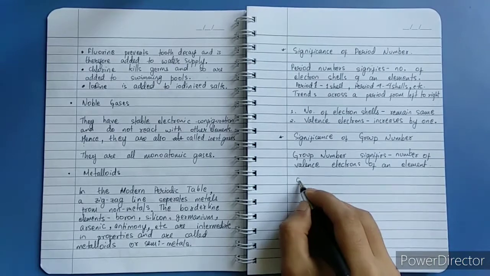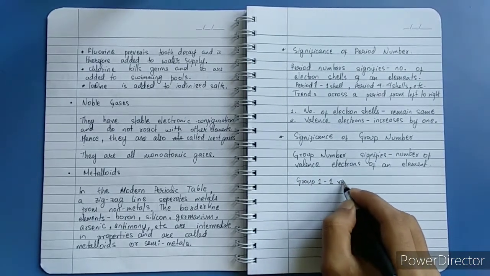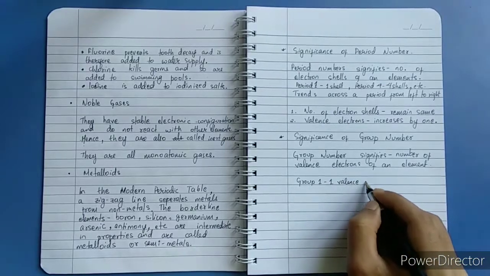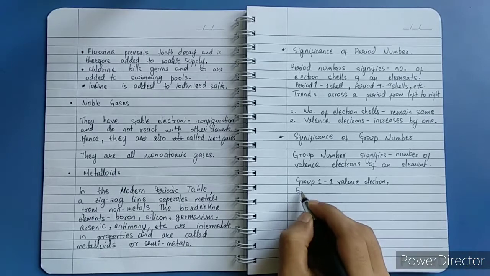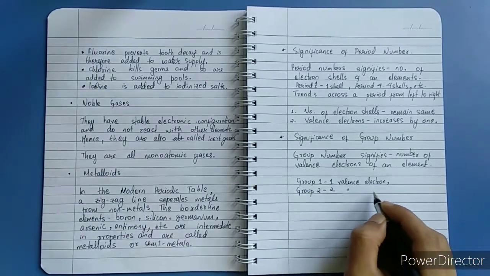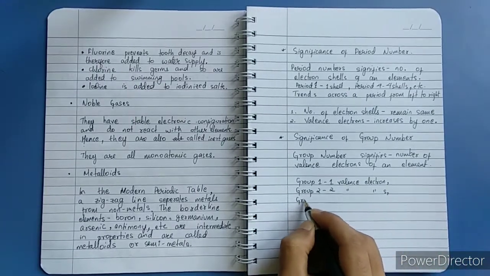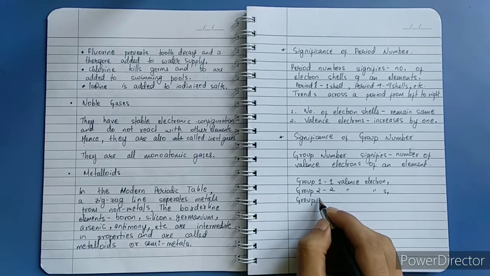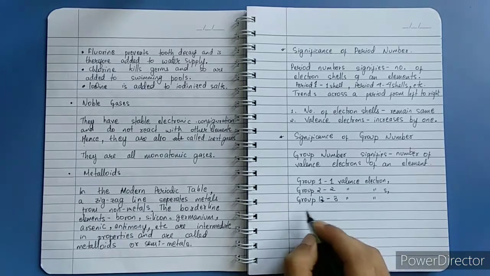In group number, group 1 means 1 valence electron. Group 2 means 2 valence electrons. Group 13 means 3 valence electrons.